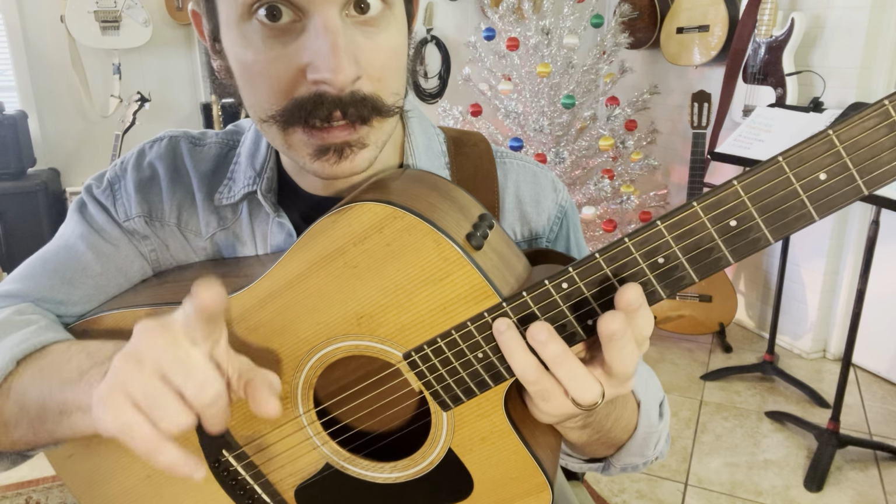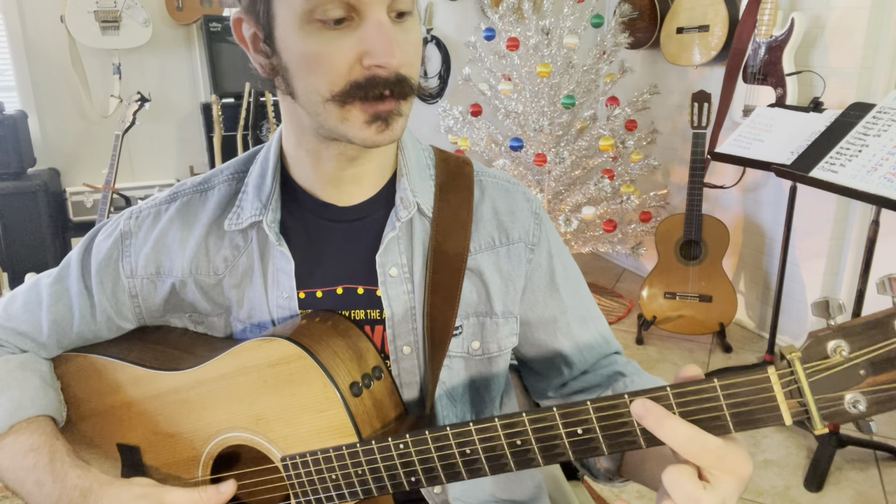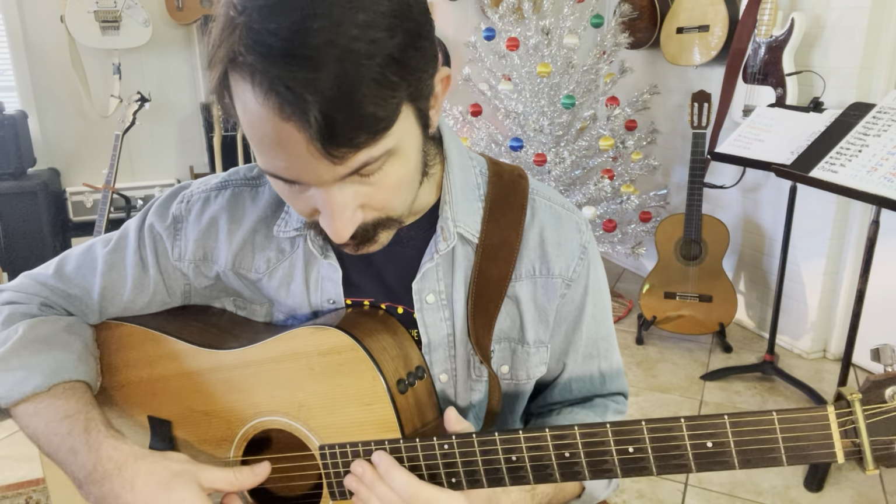Pinky, start with your pinky, if you can reach this. Pinky's on the 15 of the A string, okay? Notice that the 15 and the 3rd fret of the A string are the same note.